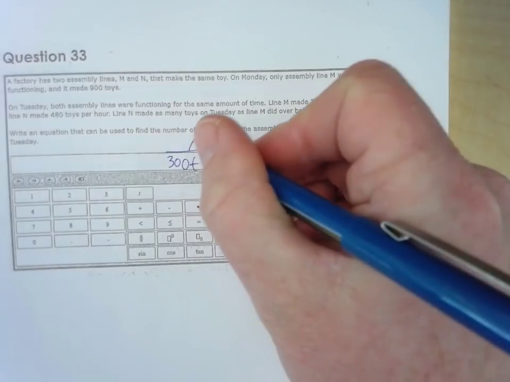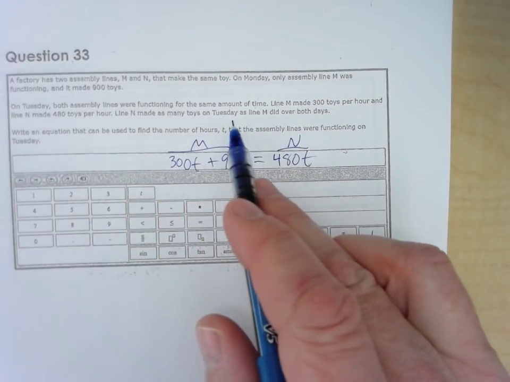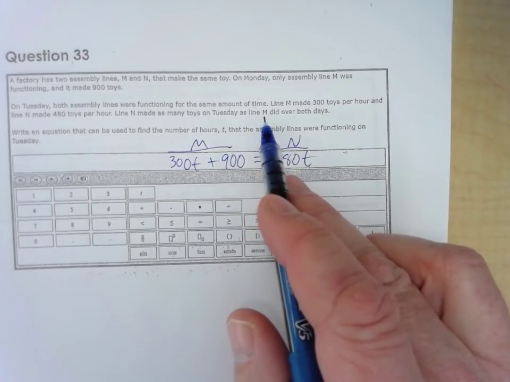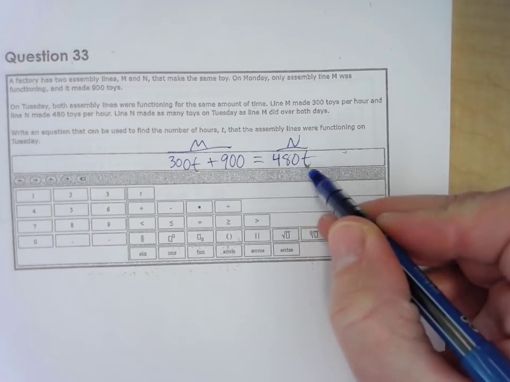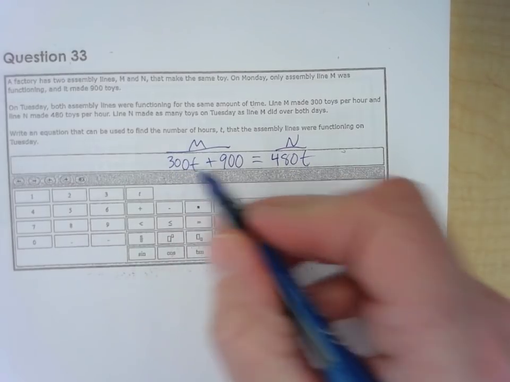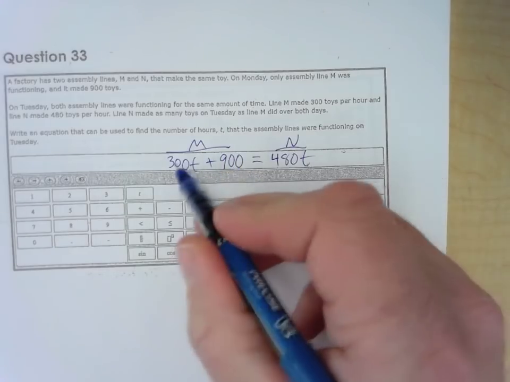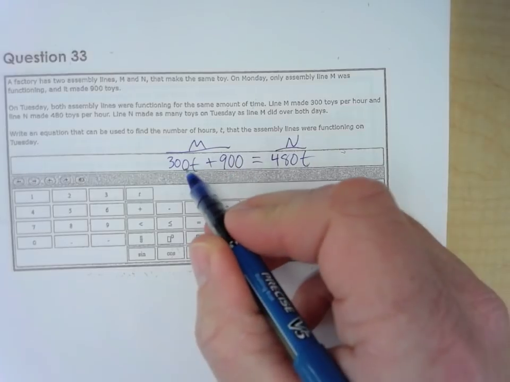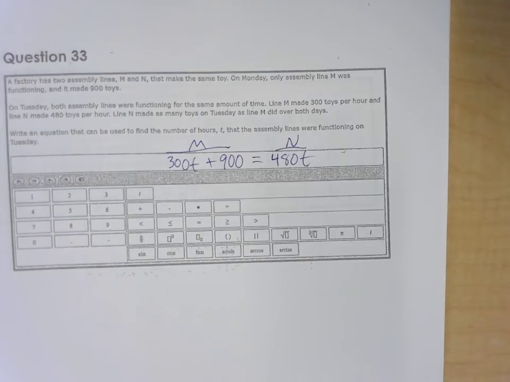This is line M right here, and there's N. So line N made as many toys on Tuesday as line M did over both days. So 480t is what they make, right? Then these people make 300t, but they made 900 the first day. So if you add M's Monday and Tuesday totals together, it would equal that. So there's your equation.